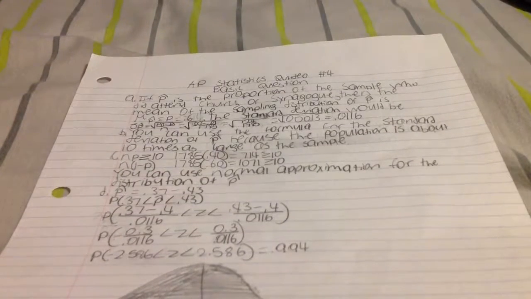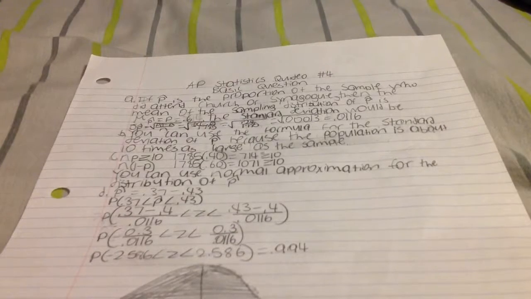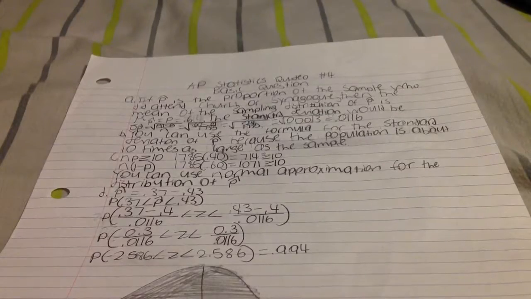This is the AP Statistics Quideo number 4, basic question. If p hat is the proportion of the sample who did attend church or synagogue, then the mean of the sampling distribution of p hat, μ of p hat, equals p, which equals 0.6.